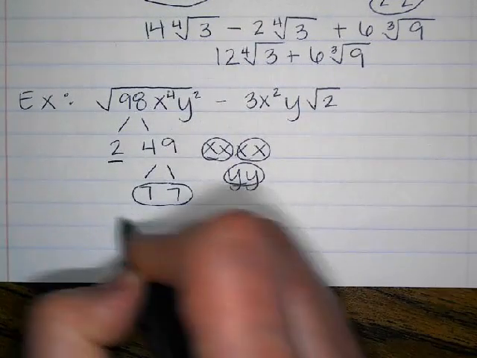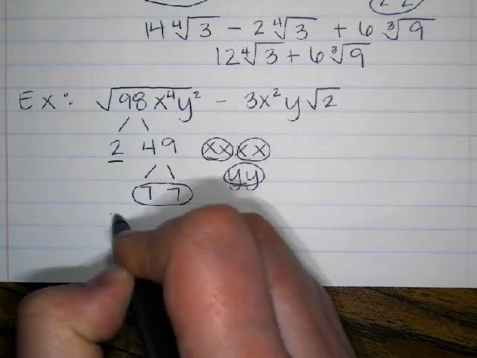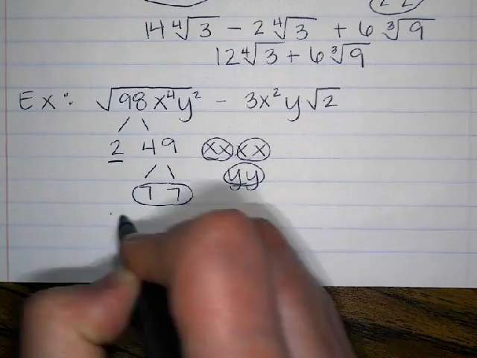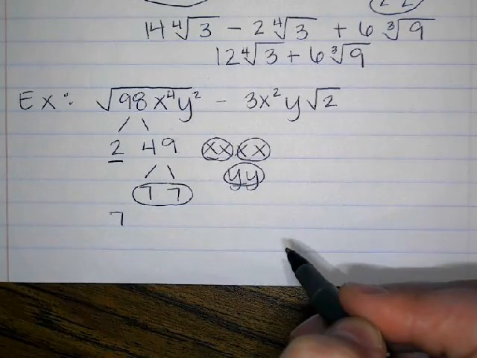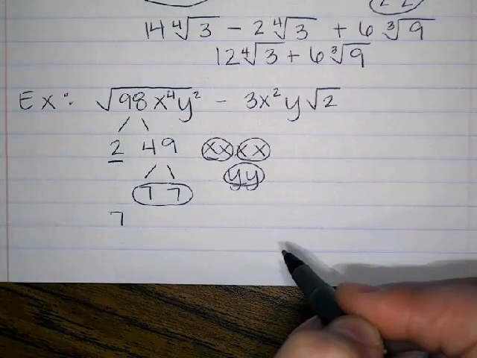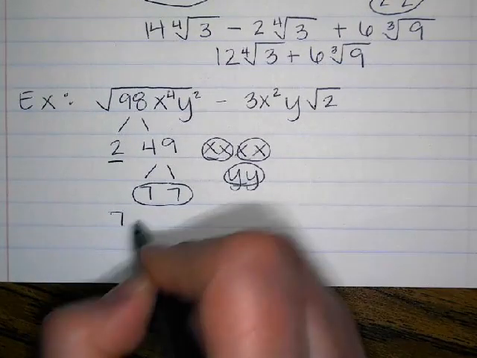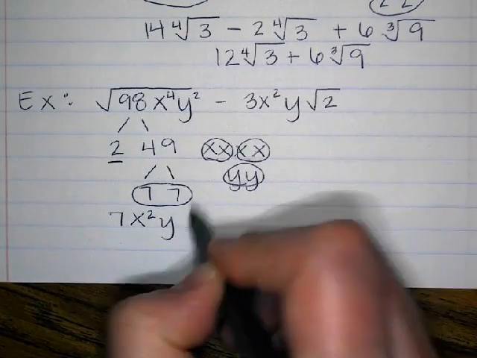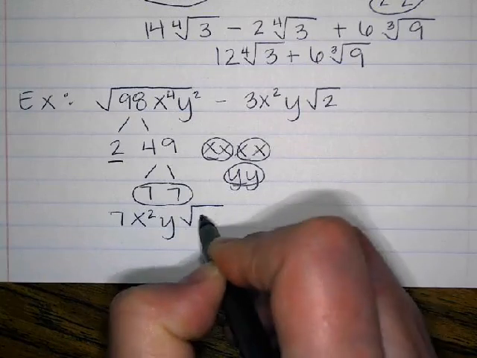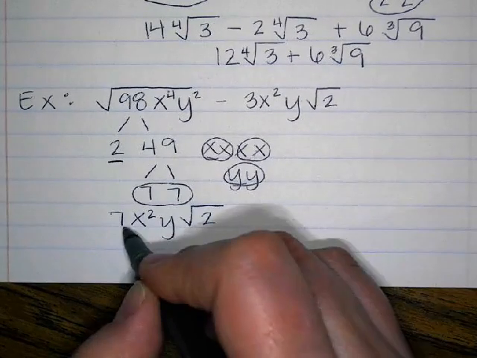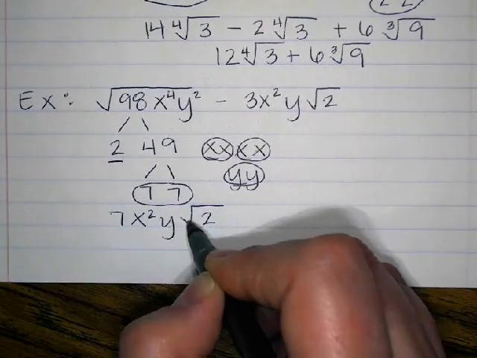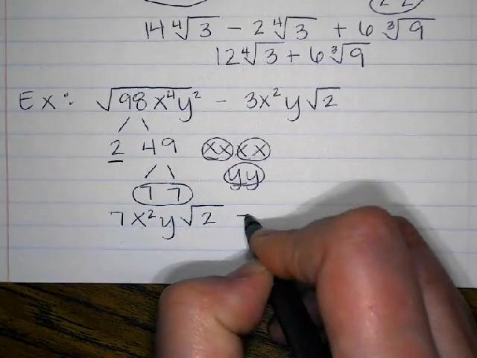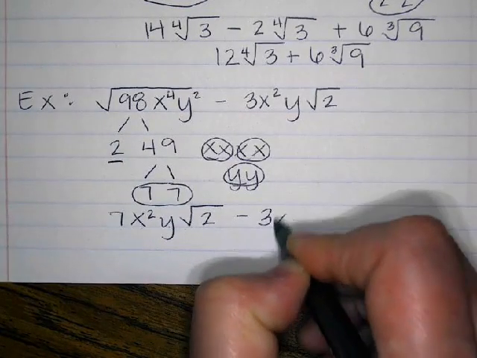Wait, what goes in the front? 7. Anything else? Any other pairs? x squared and y. And then what gets written underneath the square root? Just the 2. So 7x squared y times the square root of 2 minus 3x squared y times the square root of 2.